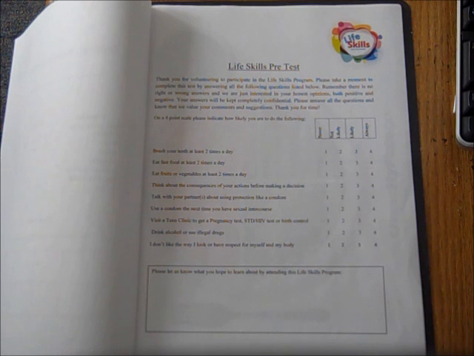Talk with your partners about using protection like a condom. Use a condom the next time you have sexual intercourse. Visit a teen clinic to get a pregnancy test, HIV test, or birth control. Drink alcohol or use illegal drugs. And the last question, in regards to body image, is, I don't like the way I look or have respect for myself and my body. So these are various questions that we came up with based on the feedback we got from the schools.